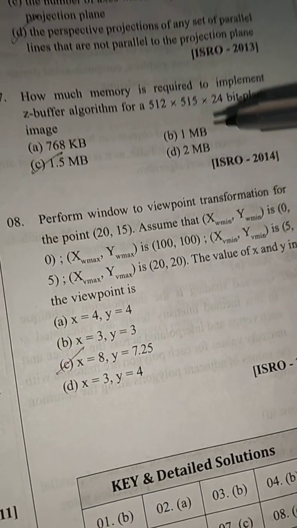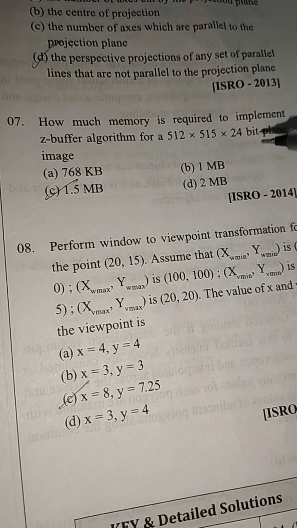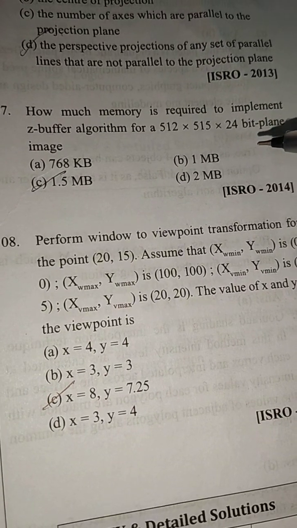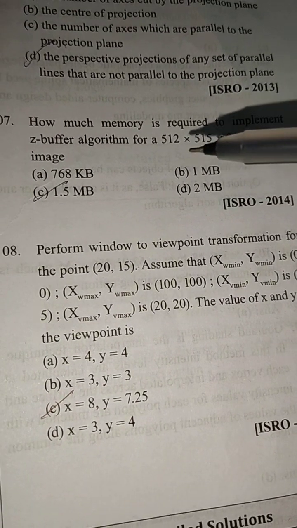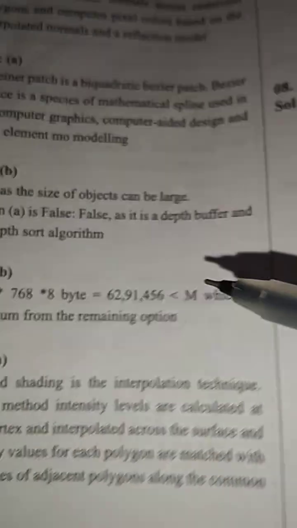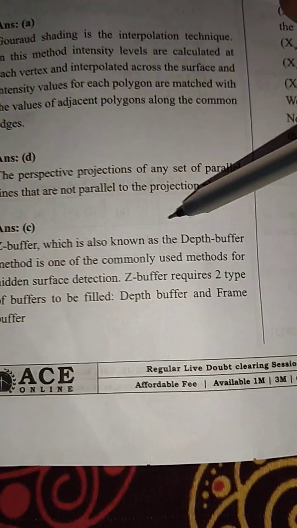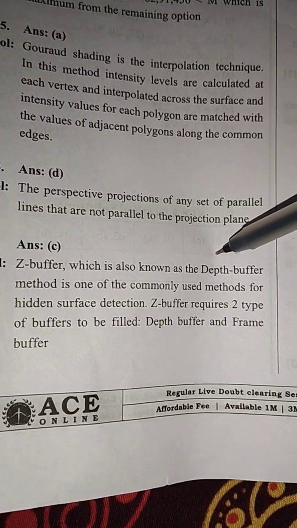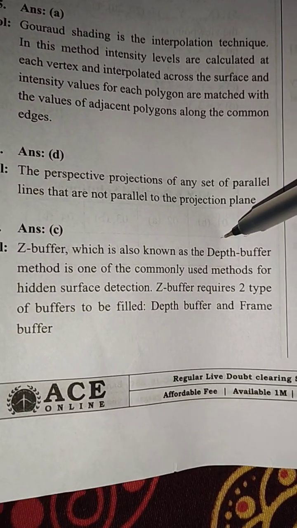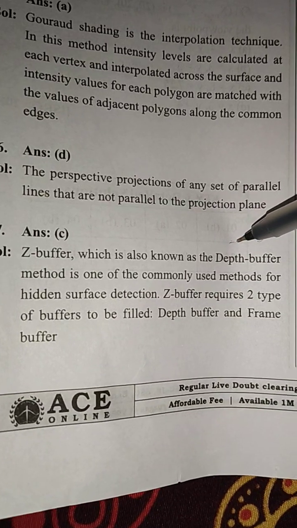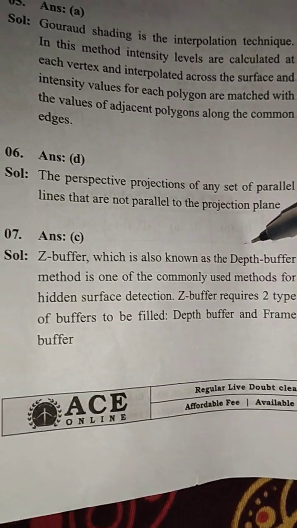How much memory is required to implement the Z buffer algorithm for a 512 into 512 into 24-bit plane image? 1.5 megabyte. Z buffer, which is also known as the depth buffer method, is one of the commonly used methods for hidden surface detection. Z buffer requires two types of buffer to be filled: depth buffer and frame buffer.